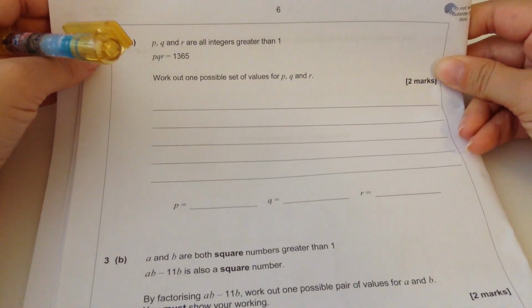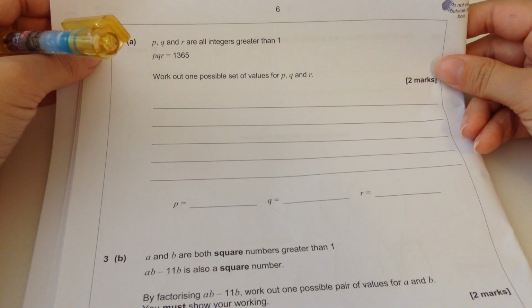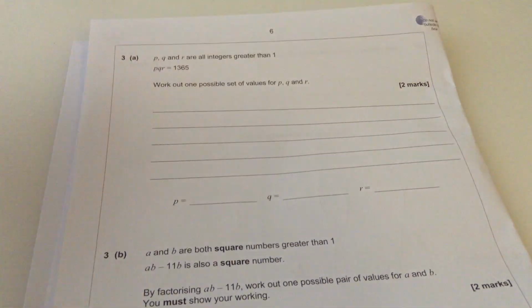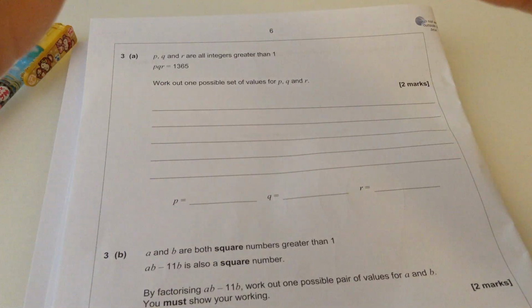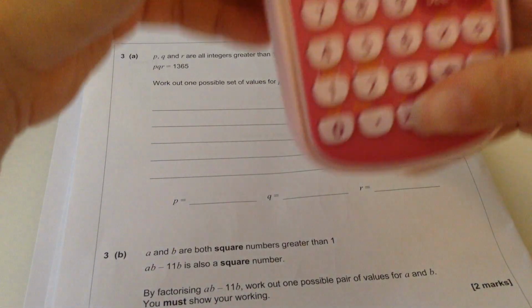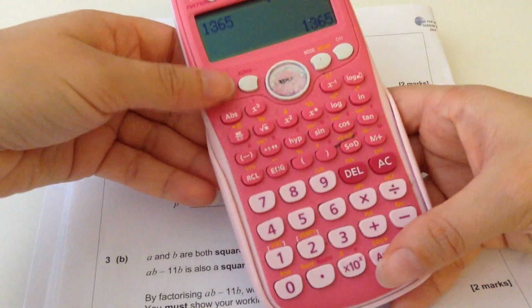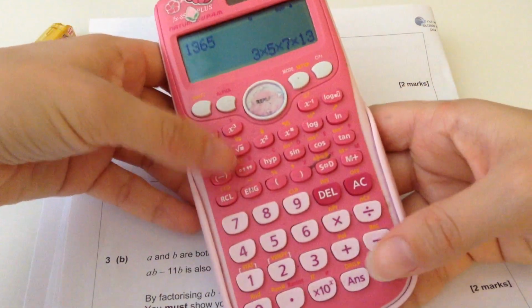P, Q and R are all integers greater than 1. PQR is 1365. Let's do the prime decomposition of that. I know obviously it's going to have 5 in it. So on your calculator you can type it in and then press fact.